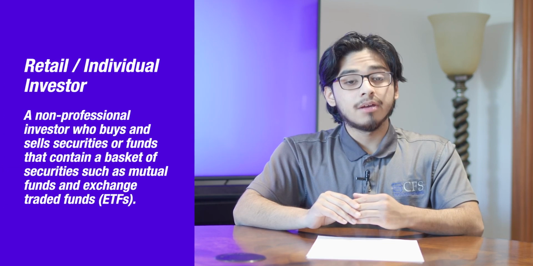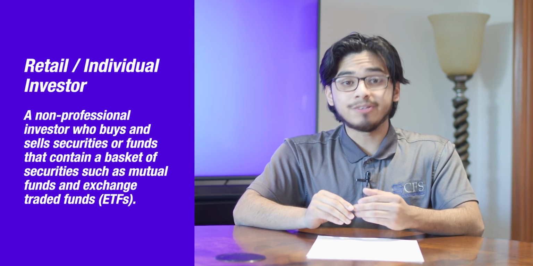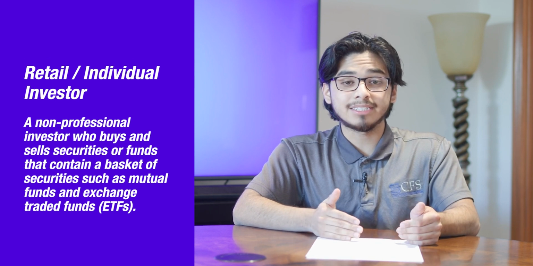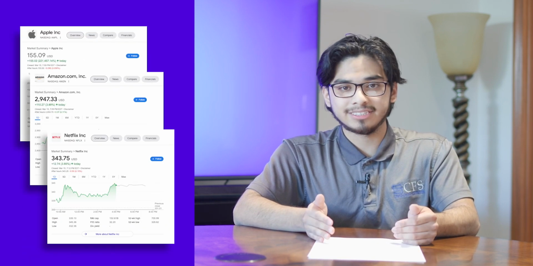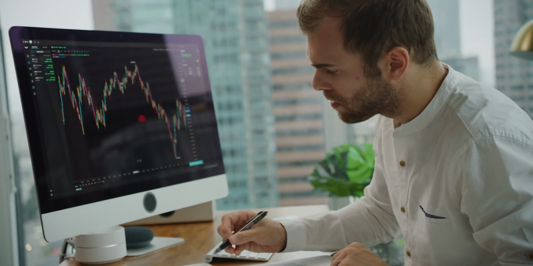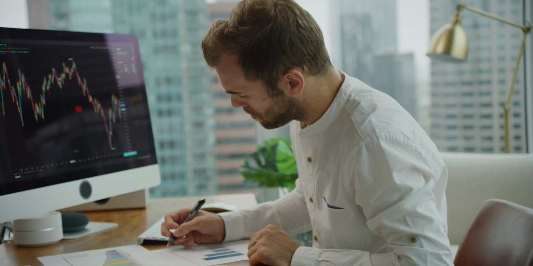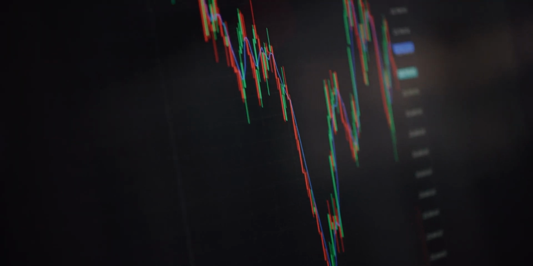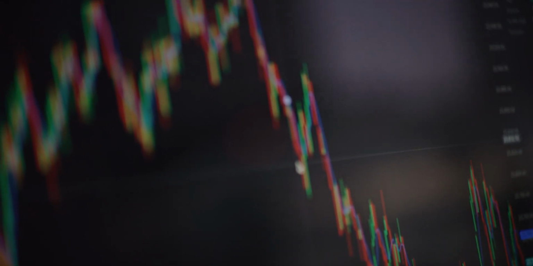A retail investor is a non-professional investor. Most of you likely fall into this category when you start buying small shares of companies like Apple, Amazon, and Netflix. Retail investors often have a wide range of skill levels and specialties. They typically invest in stocks and bonds, but mostly stocks, since bonds are notoriously difficult to trade on most trading platforms. Most retail investors use different brokerages or apps that we're familiar with, like TD Ameritrade, Robinhood, Webull, E-Trade, and a few others. If you buy your own stocks and bonds, you're what's known as a retail investor.